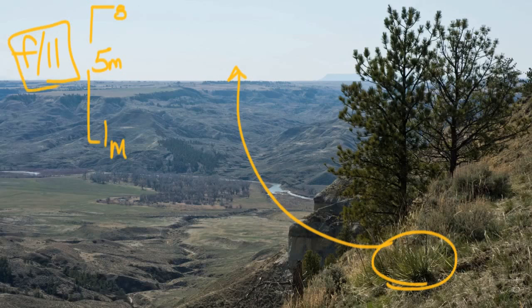One f-stop I would not use for shooting landscapes is f22. A lot of people think, wow, that'll give me a really deep field of focus, but actually at f22 everything is out of focus. It has to do with the way lenses work, so just don't use f22 for landscapes.